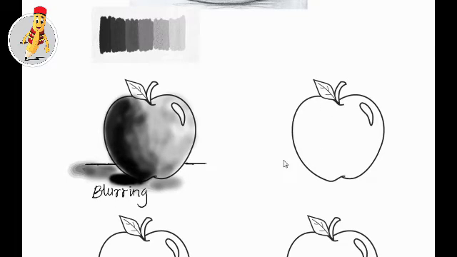Now in the hatching method, you shade using the tip of your pencil by creating angular lines on your drawing and building on them to create your different tones, which is the dark tone, the mid tones, and the light tones. It's quite simple.